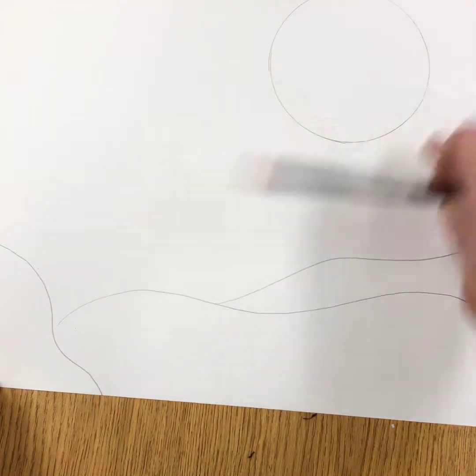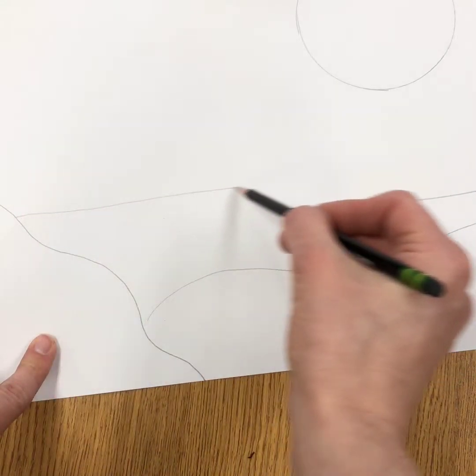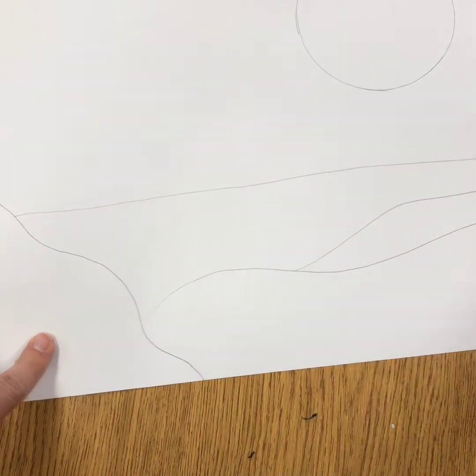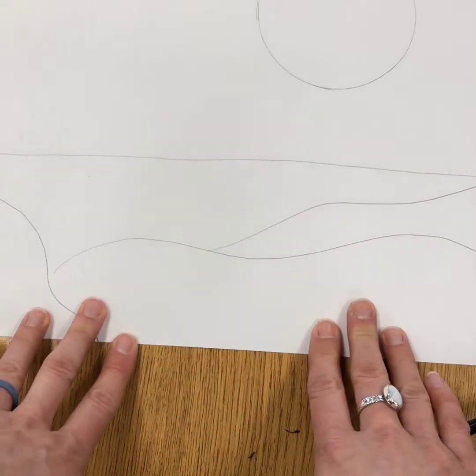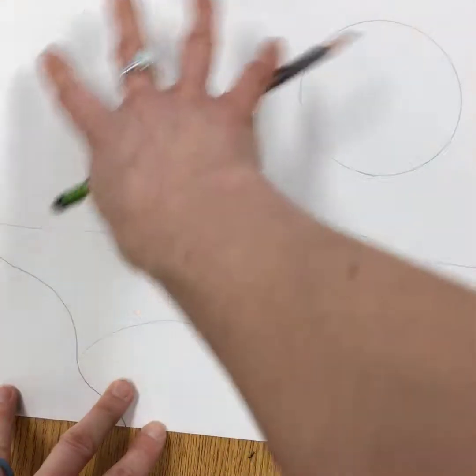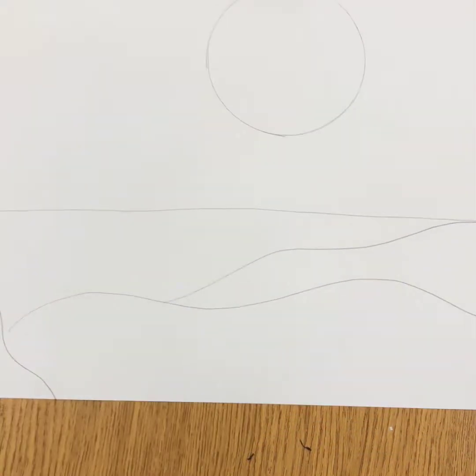This is where the earth meets the sky. This line is going to be relatively straight. If it's a little wobbly, it's okay. So now we kind of know where our sky is going to be and where our ground is going to be. And then go ahead and fill this in however you choose. Check out those references.